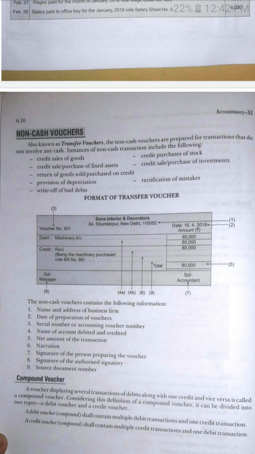Understood? But in credit purchases, if the name of the asset is not included, we just put the purchase account. But here the name of the asset is included. The name of the asset is machinery account, but it's a credit purchase. So instead of crediting the cash, we are crediting the name of the person. So we will debit what comes in, the machinery account, and we will credit the name of the person because it is a credit purchase. This is the concept.